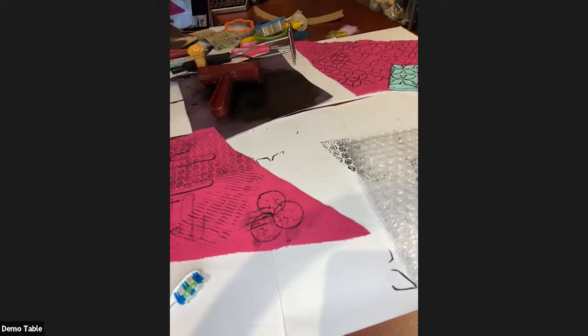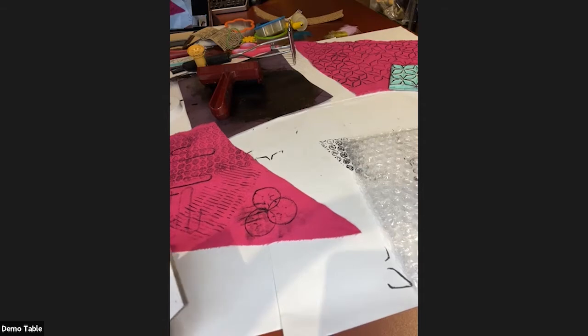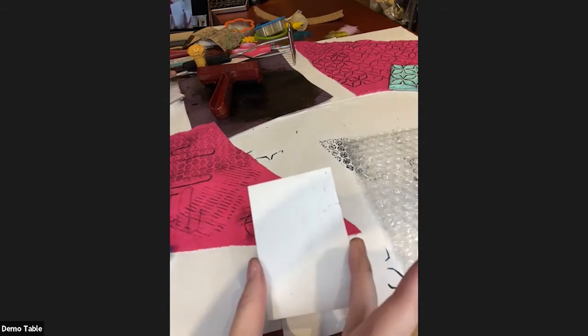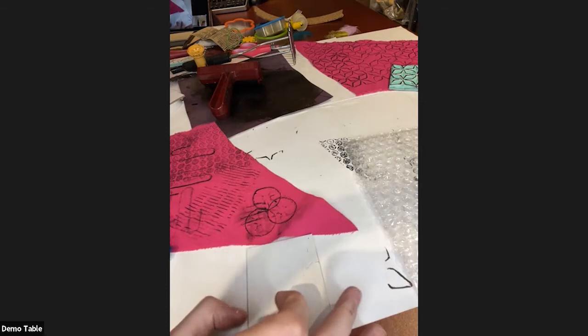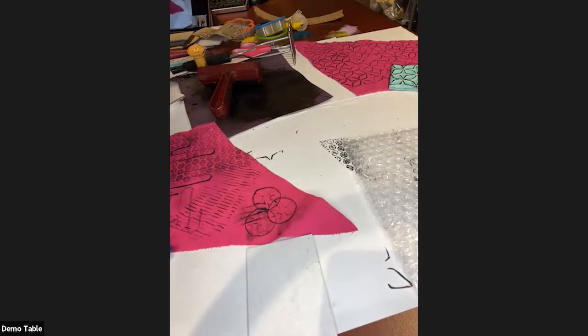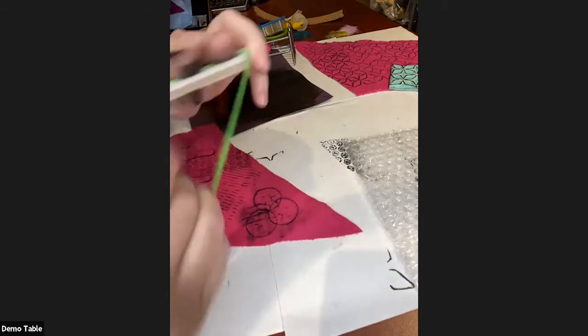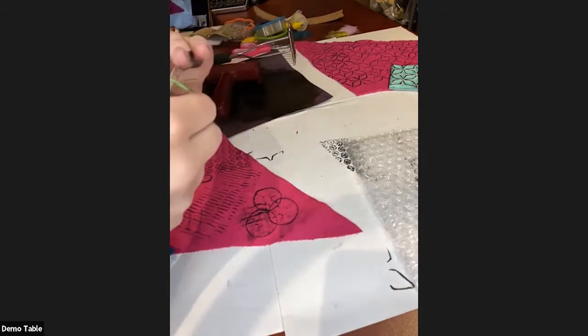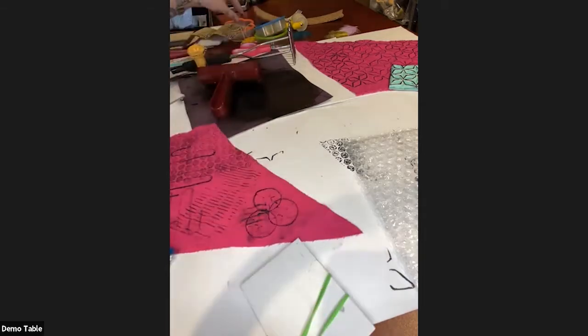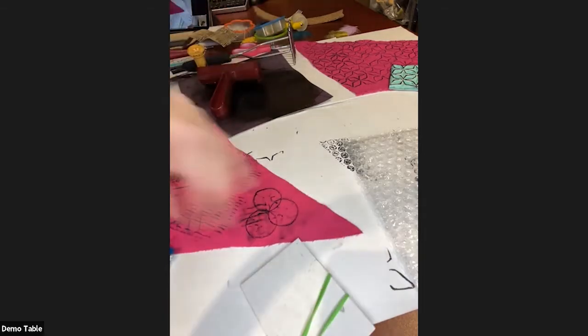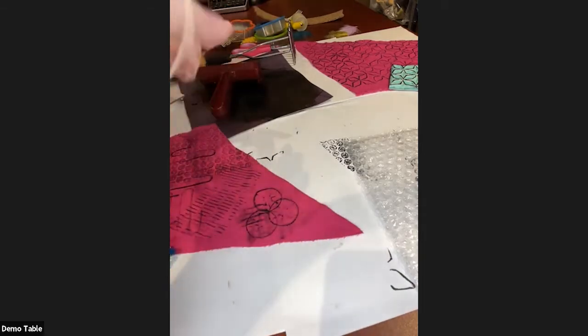So next step, I'm going to create a block to show you how you might make a block with some things from around your apartment, around your house. So I just have a piece of cardboard. I have some rubber bands. I'm just going to loop these rubber bands here.